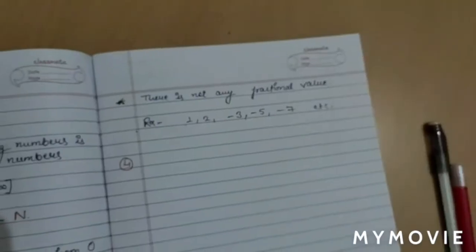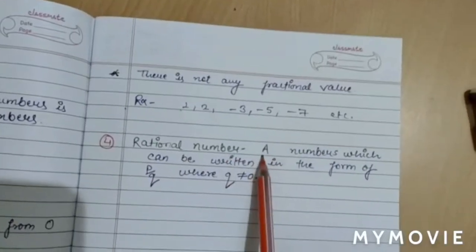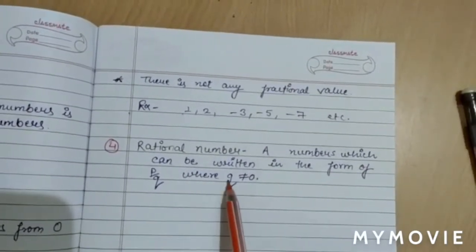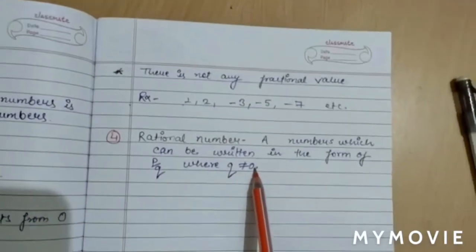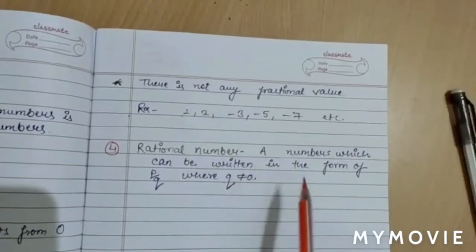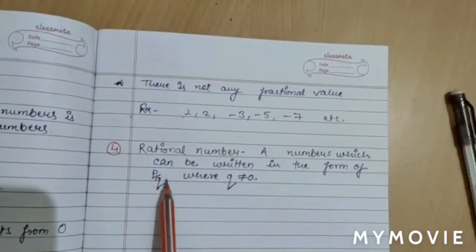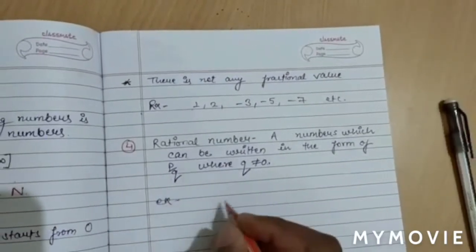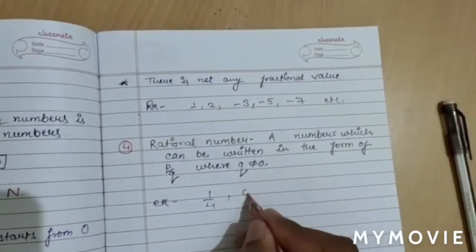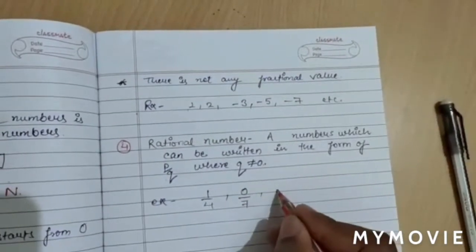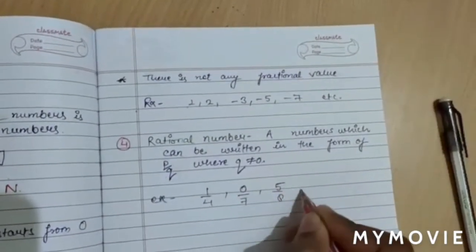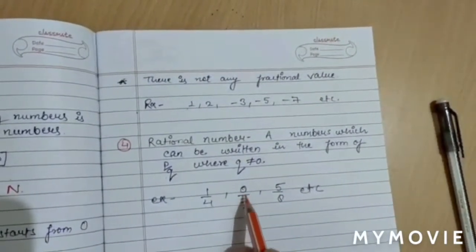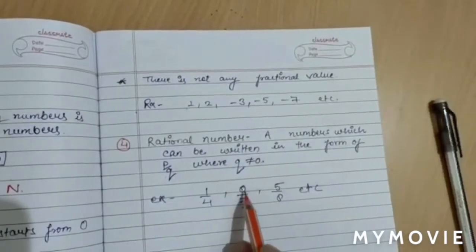Now the fourth one is rational number. A number which can be written in the form of p upon q, where q is not equal to 0. What it means here is that the denominator will never be 0. Let's see the examples: 1 upon 4, 0 upon 7, 5 upon 8, etc. Now see the second one, 0 upon 7. When you solve 0 upon 7, you get 0. So it is a rational number.